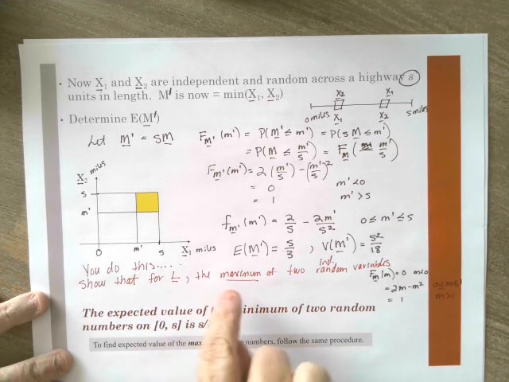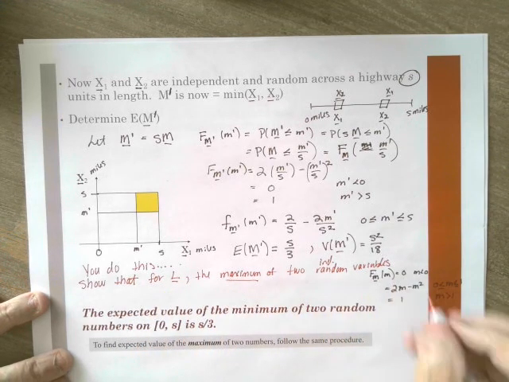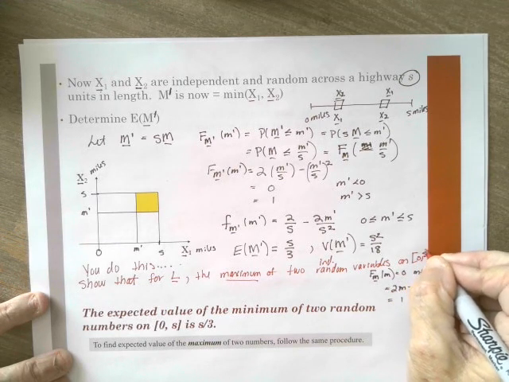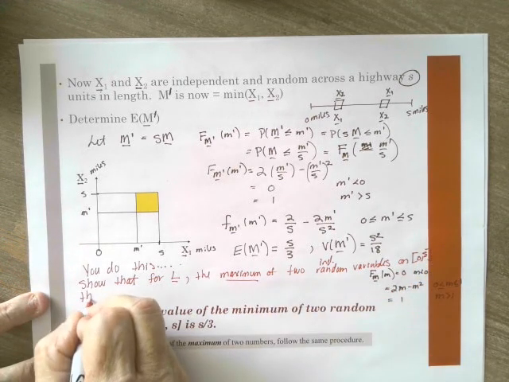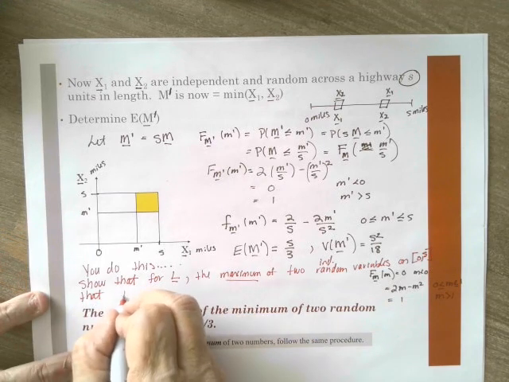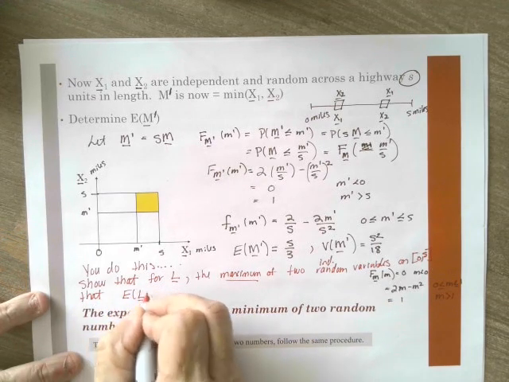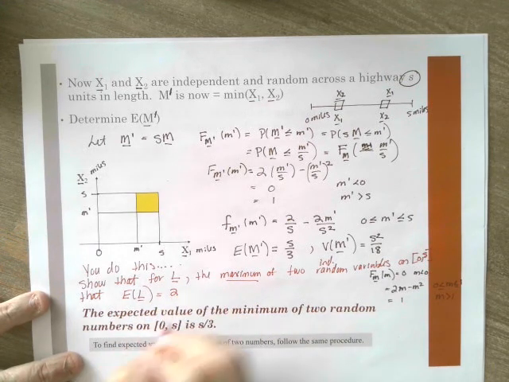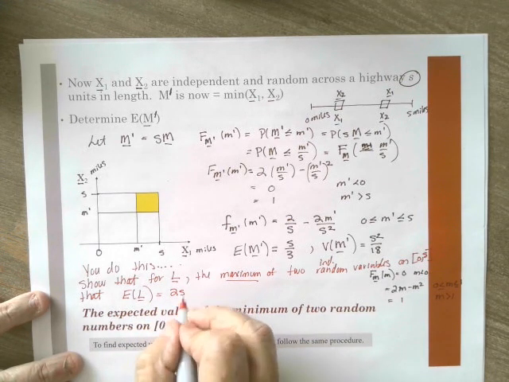So for L, the maximum of 2 independent random variables on 0 to s, the expected value of the larger of the two will end up being 2 times s over 3.